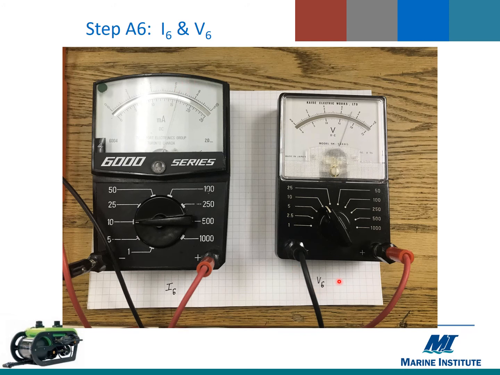Okay, if we move over to the voltmeter now for V6, we are again on the 10 volt scale. If we're using the top set of numbers, oh, I'm sorry, this number is 6 and 8. We're just above 7 there, and you'll notice that we wrote in 7.2 volts as the voltage for V6.